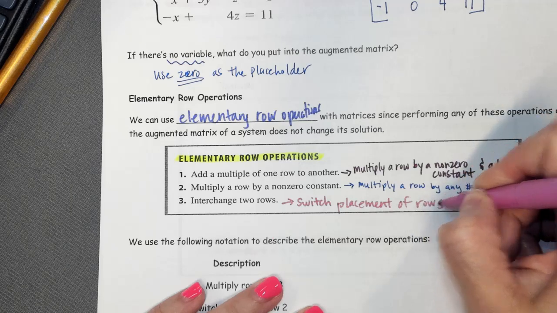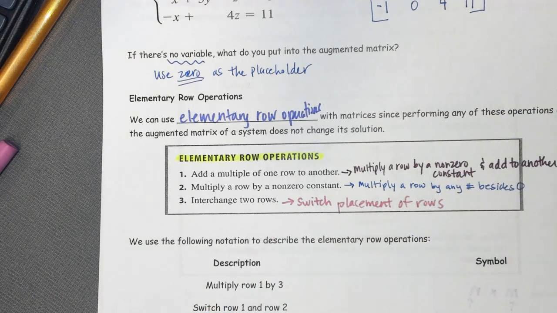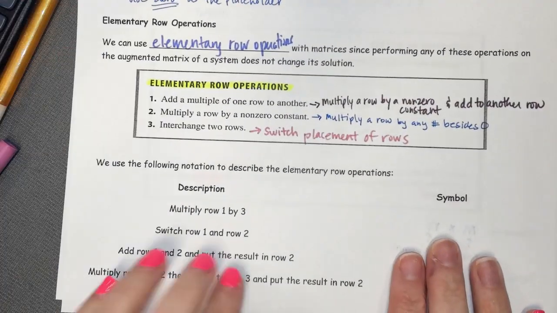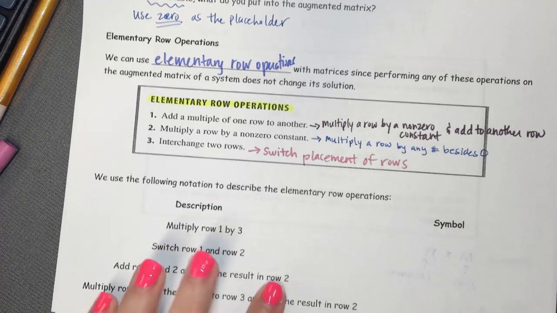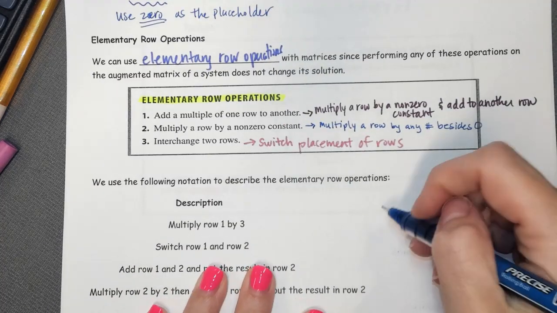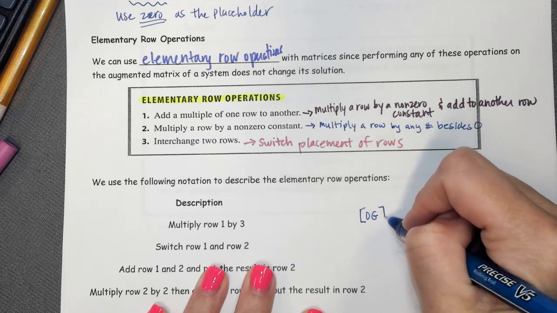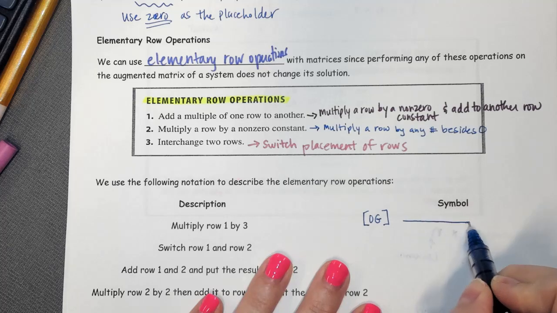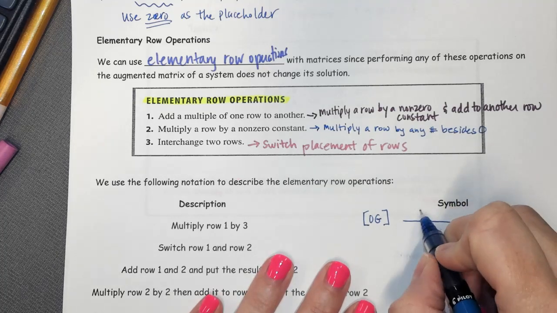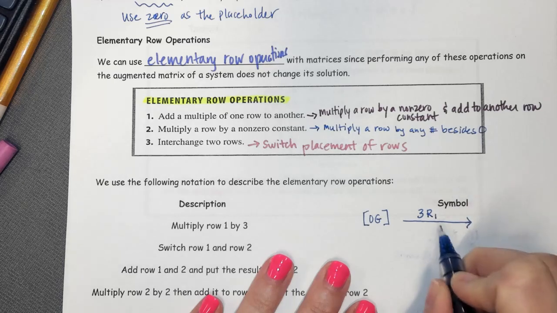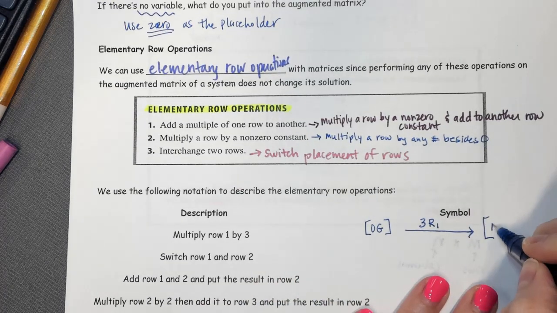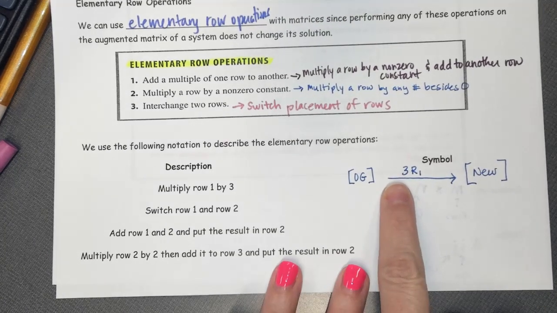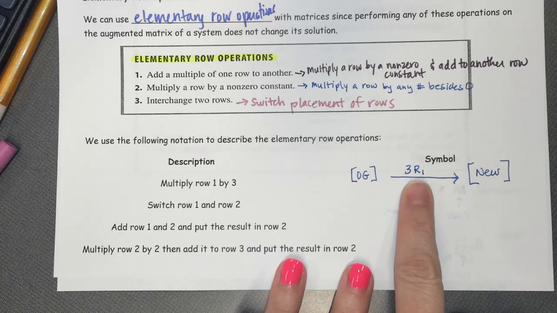Okay, so we're going to use the following notation to describe elementary row operations. Okay, so if you want to multiply row 1 by 3, you're going to start with the original matrix, so I'm just calling it the OG matrix, and then you're going to draw an arrow, it won't be as large as this, and you'll write 3R1, and then you'll put what the new matrix is. Okay, so the symbol, if you're multiplying row 1 by 3, is 3R1.